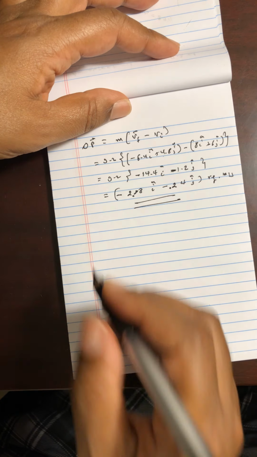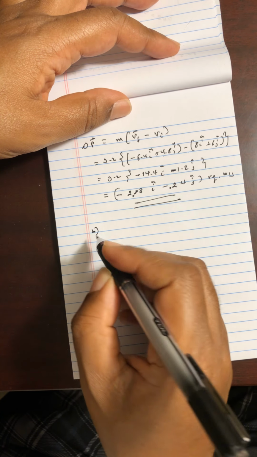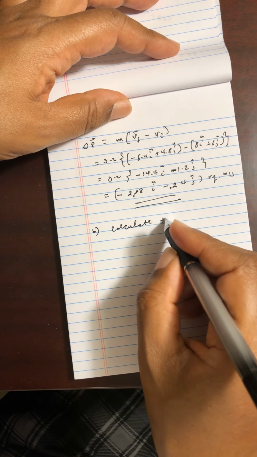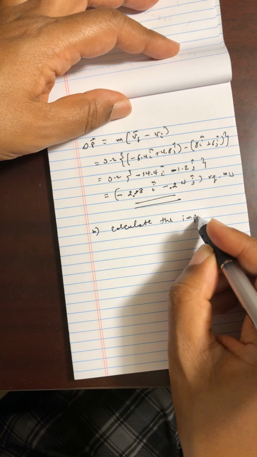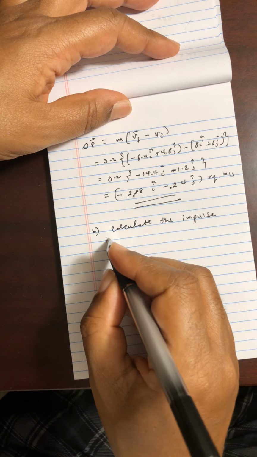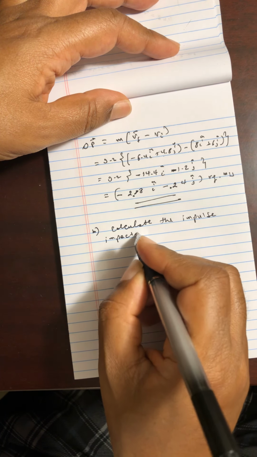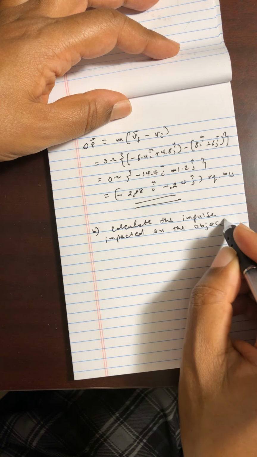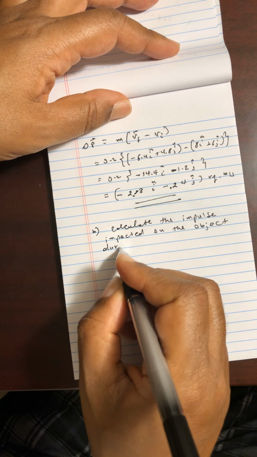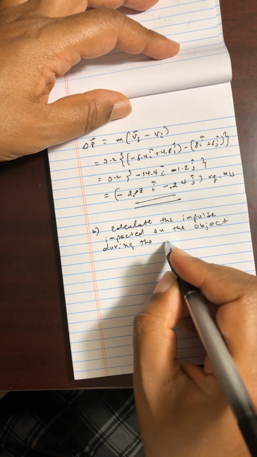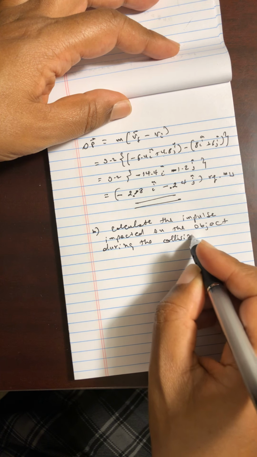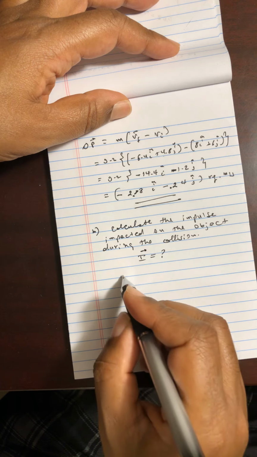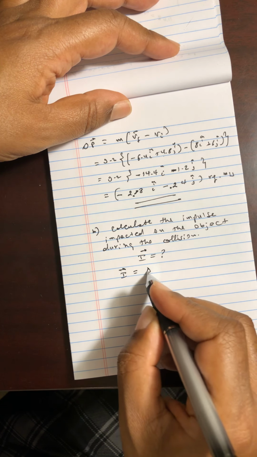All right, now let's say B, calculate the impulse imparted on the object during the collision. So we're looking for I, but we have already seen that I actually equals change in momentum.